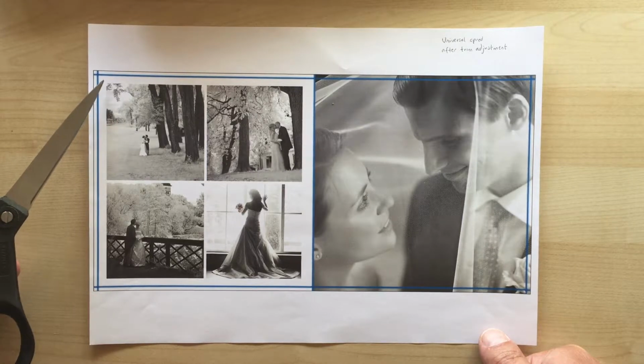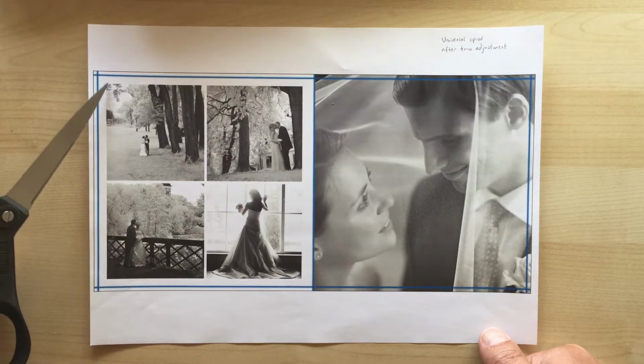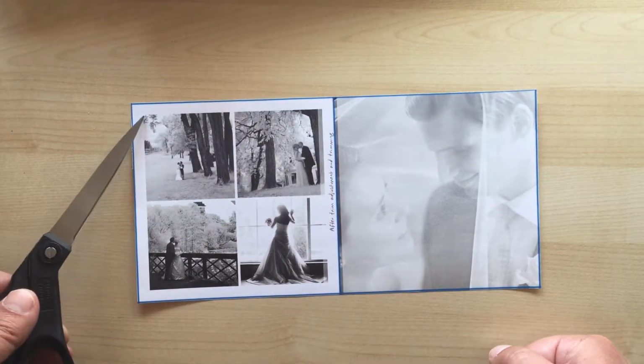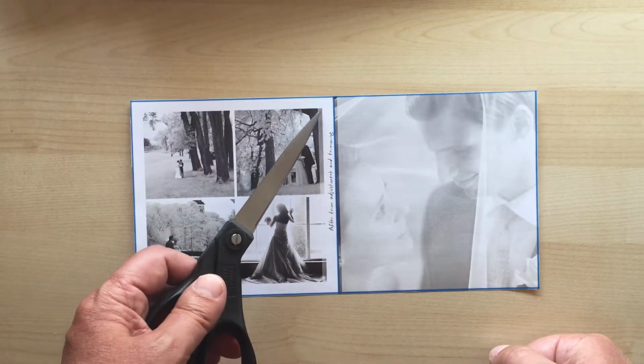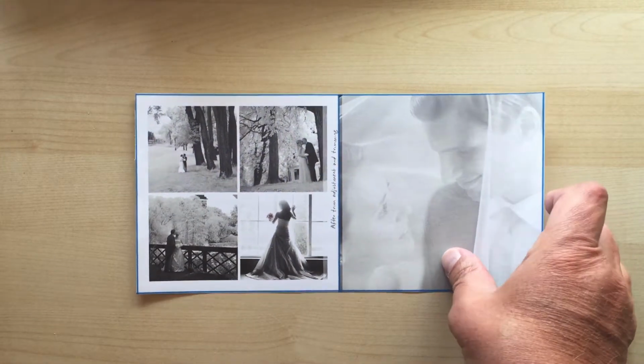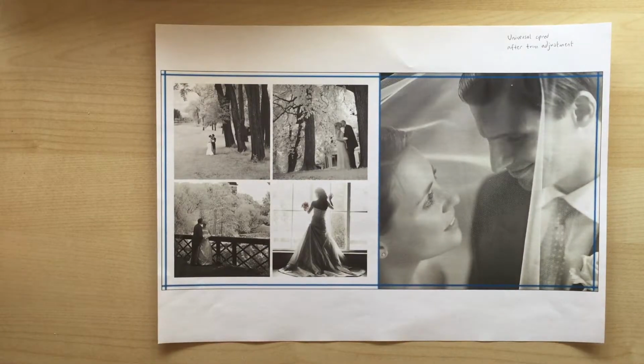Okay, so here you see that after trimming it will look like this, and the distance from here to here is the same as the distance here to here, so everything is fine.